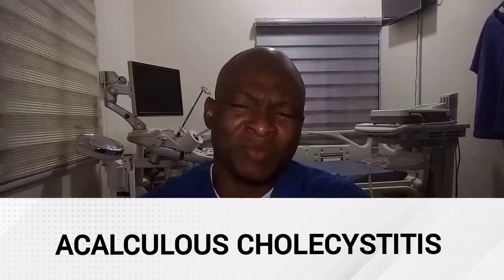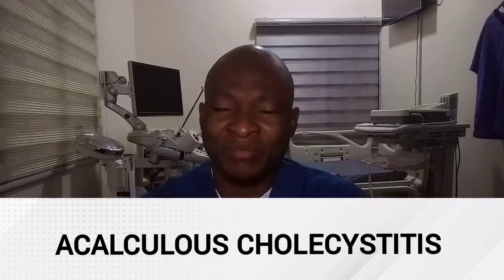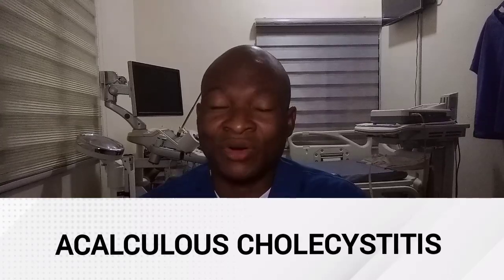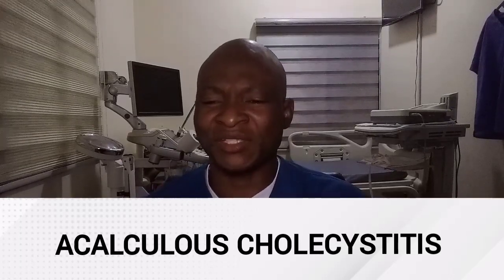The predisposing conditions are burns, trauma, recent major surgery, debilitating disease, or an immunocompromised patient. Most cases are a result of prolonged biliary stasis, ischemia, and biliary infection. 50% of patients with acalculous cholecystitis are undiagnosed and progress to gangrene and perforation.